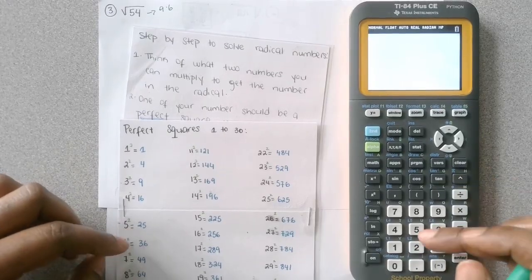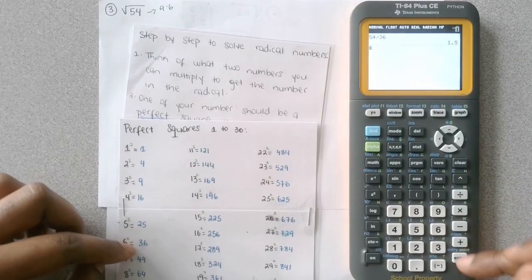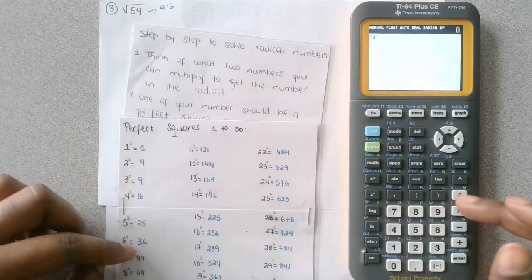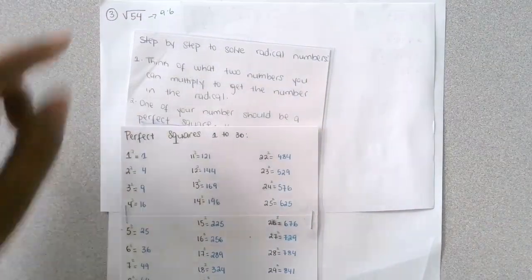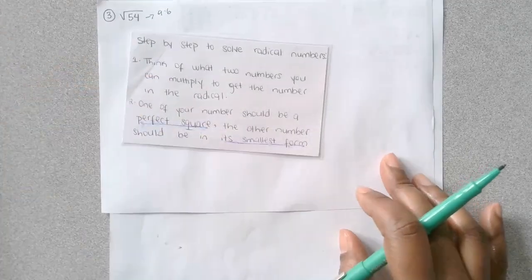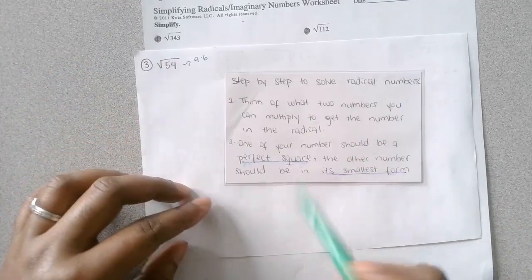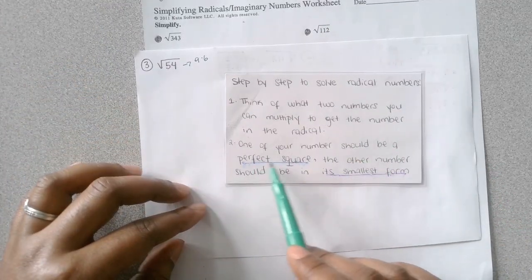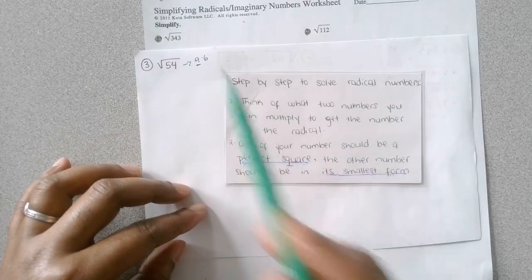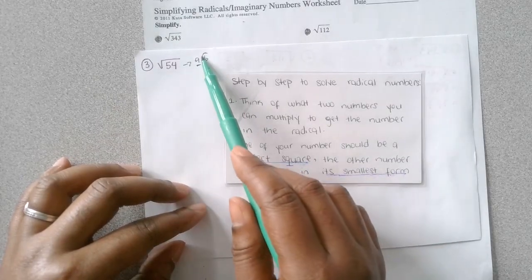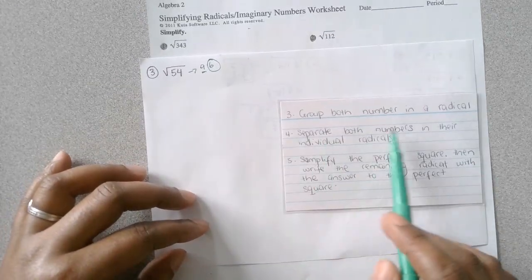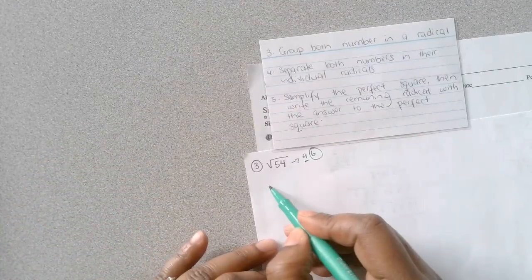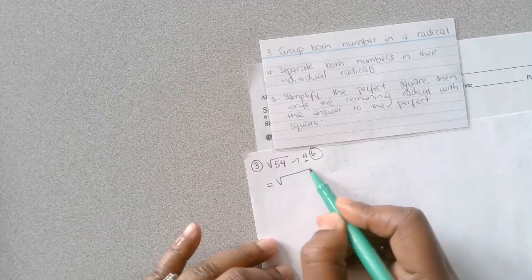We're going to do it again till we get to about 49 to see which one doesn't give us a decimal but gives us a whole number. So we realize that our pair is 9 times 6. We're then going to combine both of them in a radical. Then we're going to separate them into their individual radicals. And then we're going to simplify.